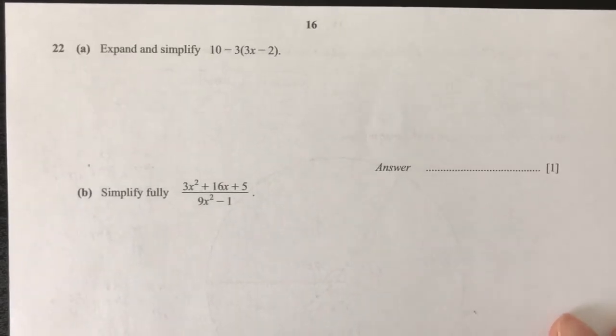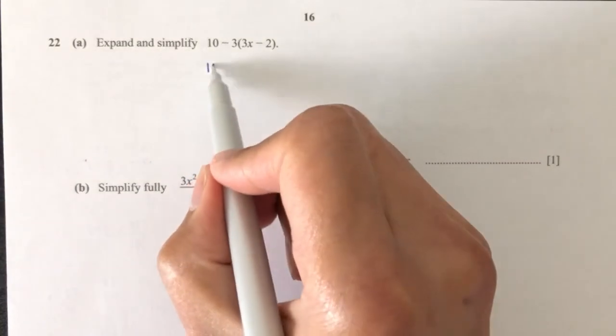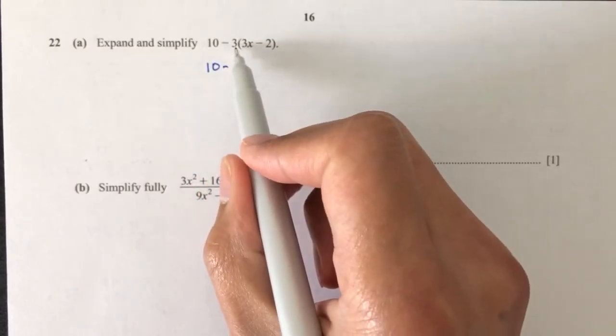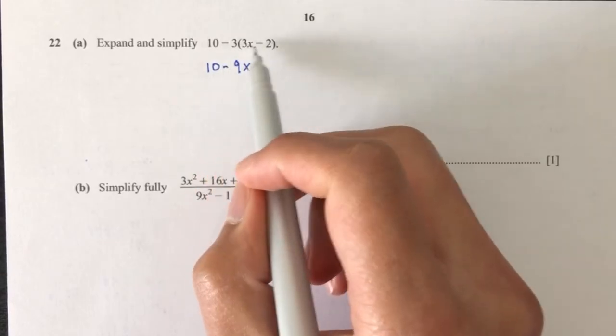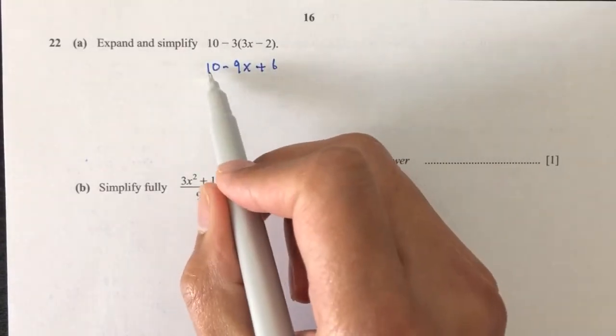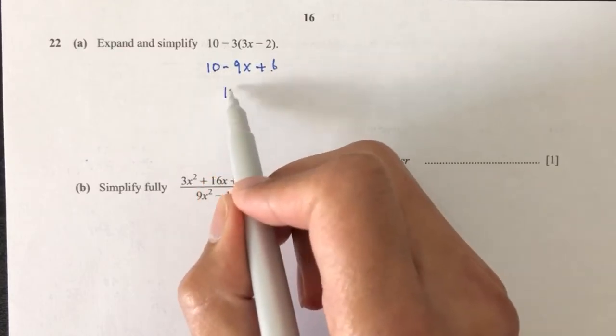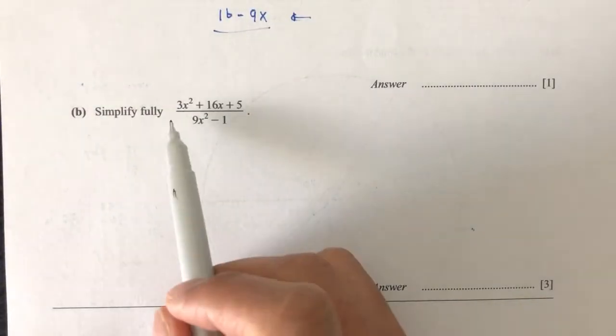Question number 22. Expand and simplify this expression. So we have 10 minus, so 3 times 3x will be 9x, minus 3 times minus 2 will be plus 6. So 10 plus 6 will be 16 minus 9x. That will be your answer. So now part B, simplify fully.